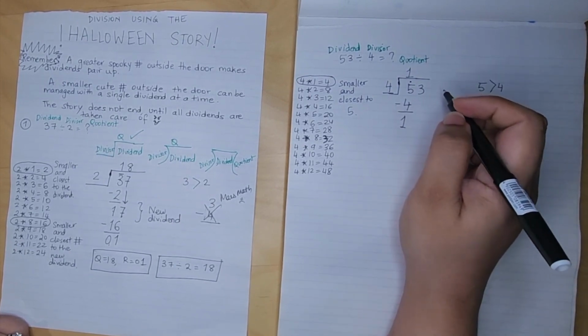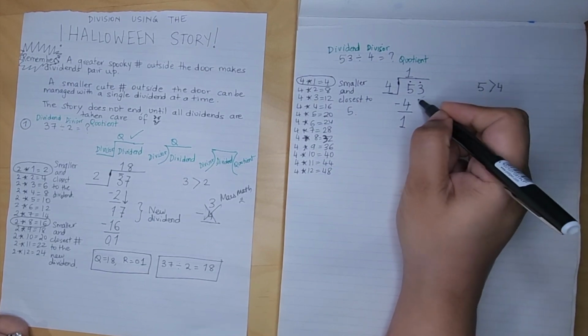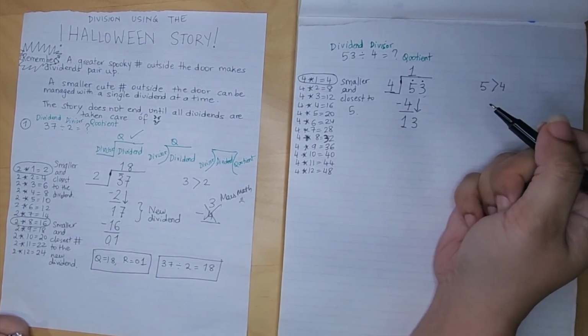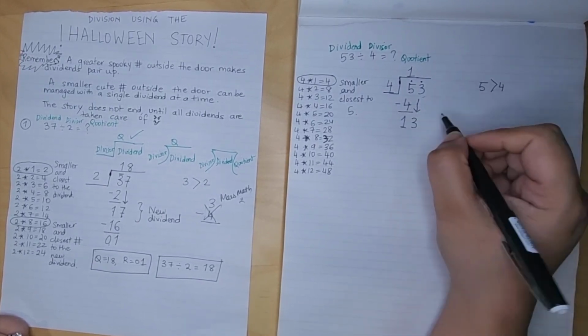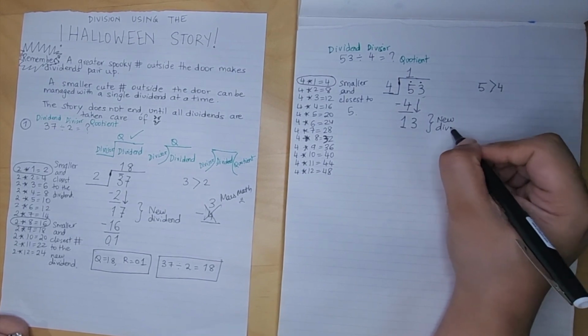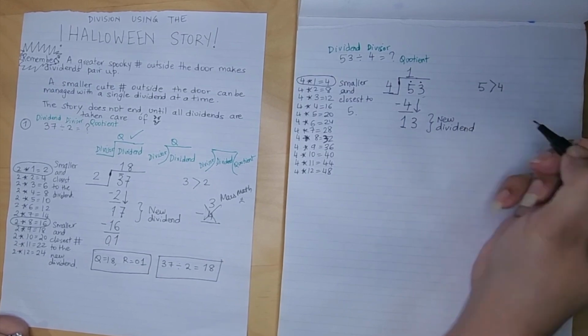But our question is not over because we have another dividend waiting for us here, a very curious one who comes down and joins the conversation. Now your new dividend is 13, not 3 only, because you had a remainder from the first digit dividend that you subtracted.